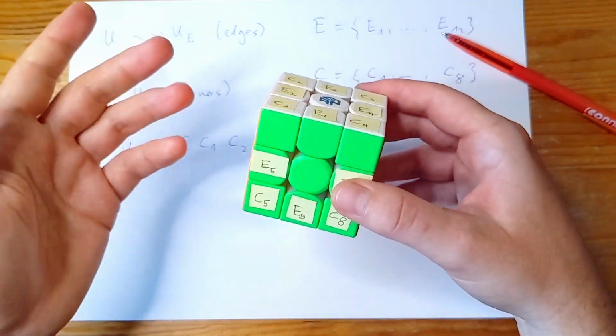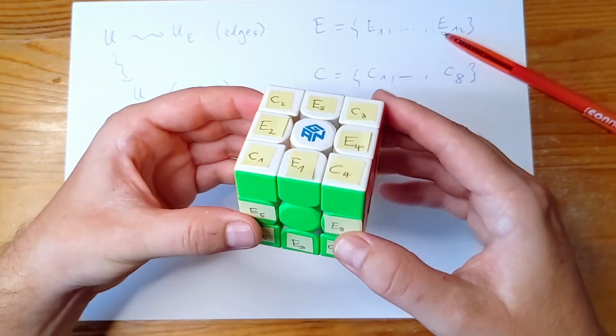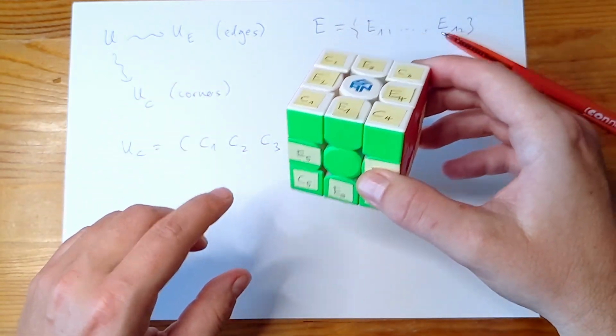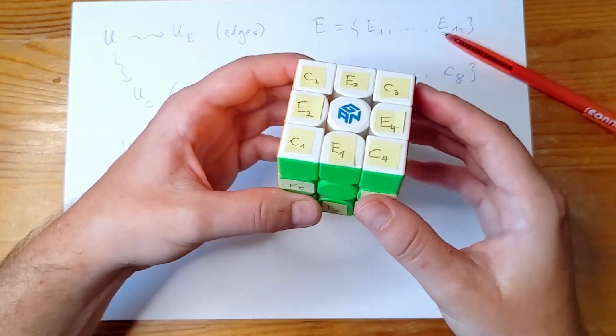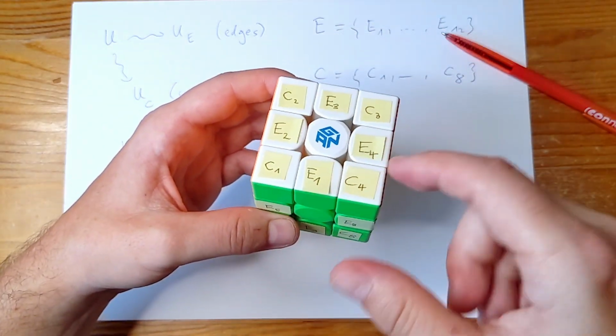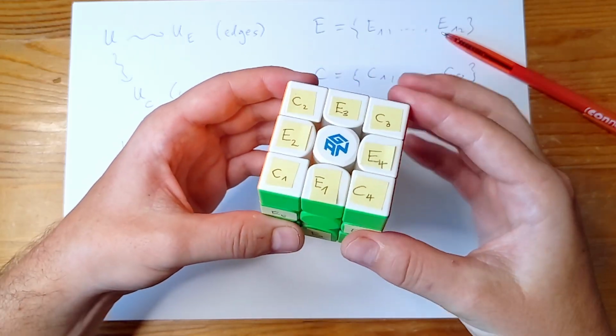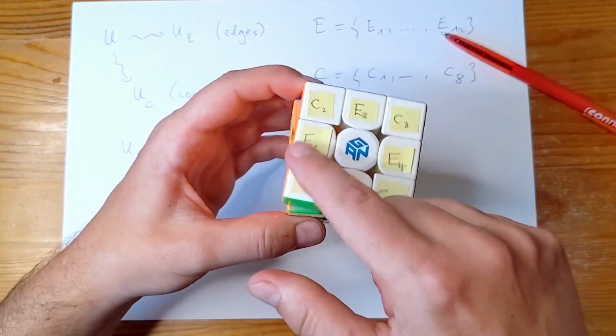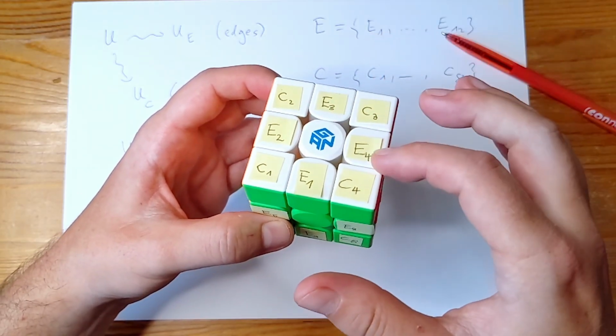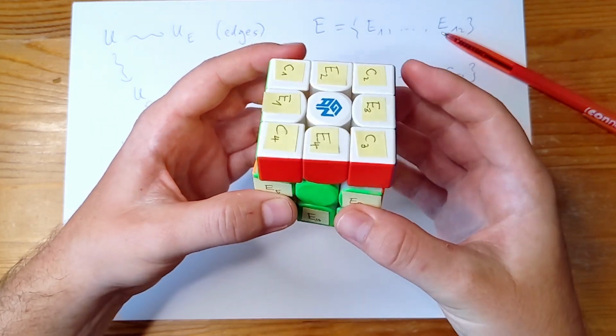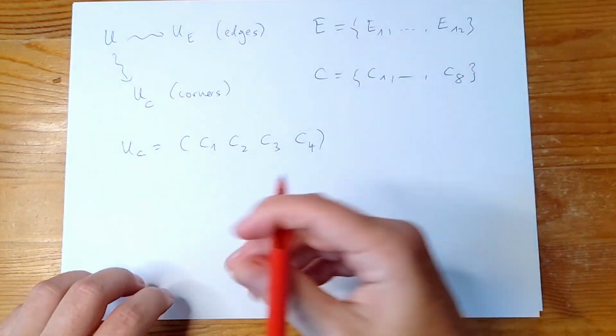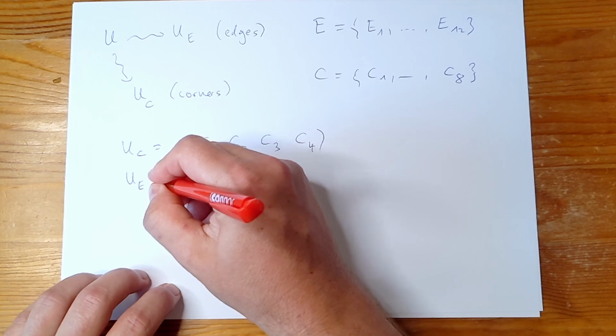Which one we choose doesn't matter, but I wanted to have a reference point, and this is what we choose now here. So when I do U, for example, this is also a 4 cycle of edges. So E1 goes to E2, right? E2 goes to E3, E3 goes to E4, E4 goes to E1. So this is actually very similar here.